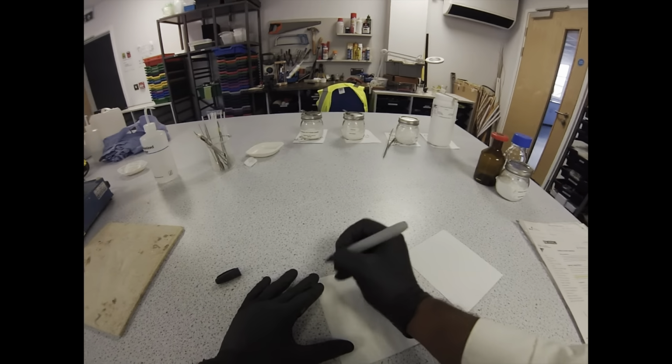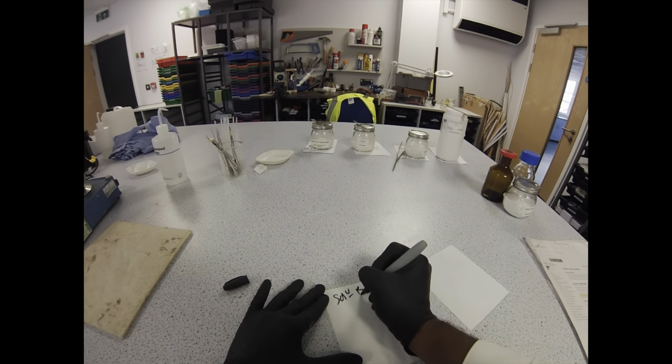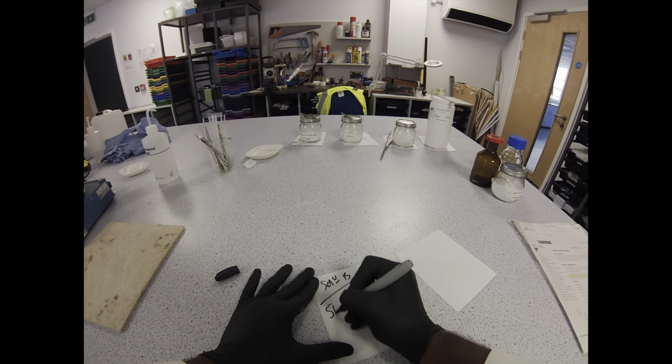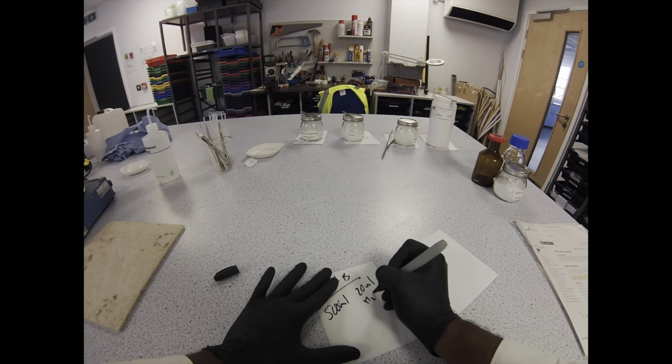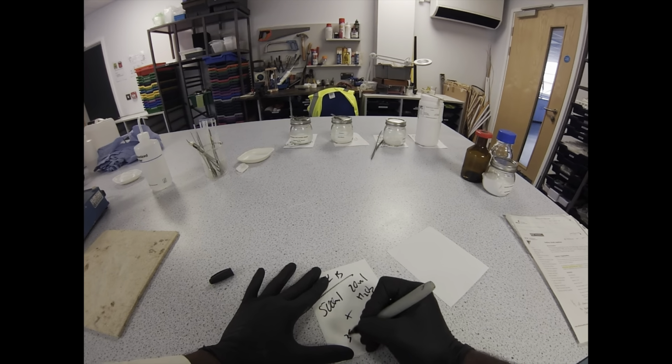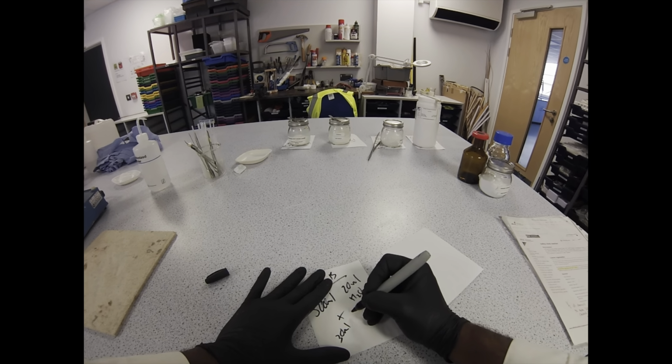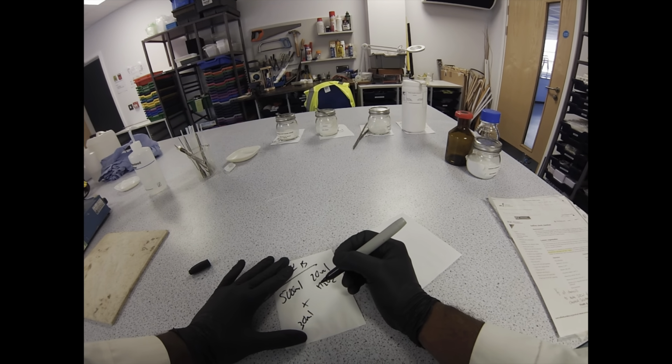Okay, so the calculations for the liquids, we're only actually going to use 2 reagents and then we're going to dissolve those 2 in water, and that's going to be our final solution. So the first one is hydrogen peroxide, H2O2, and 30 ml of concentrated acetic acid.